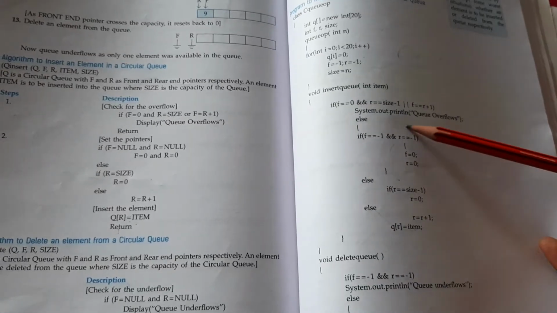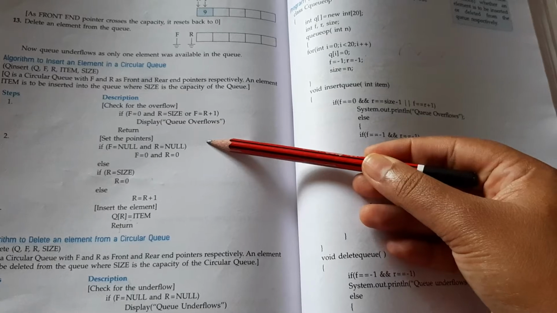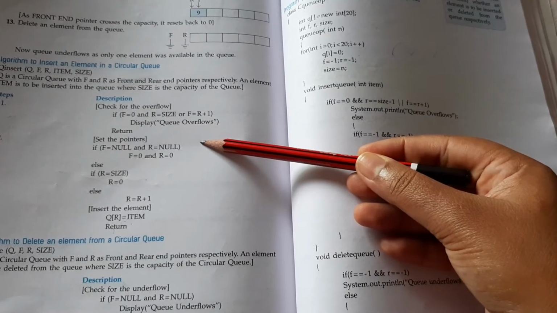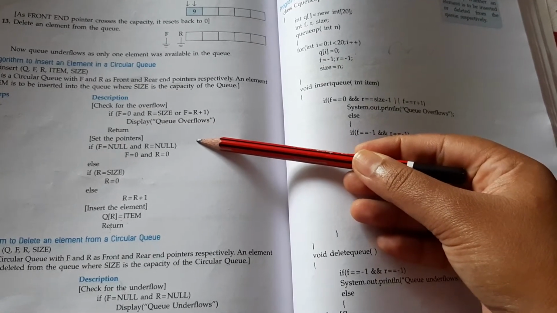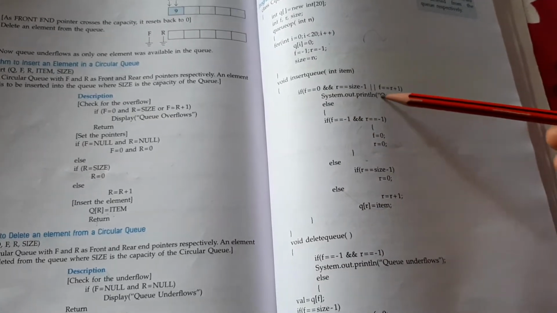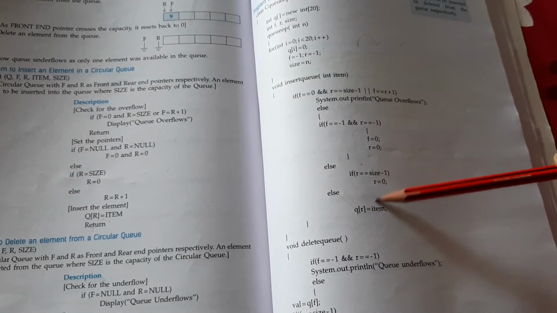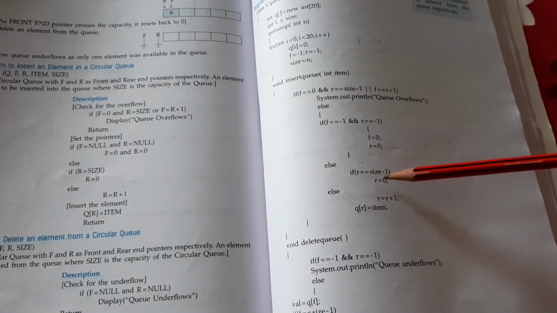If you see this algorithm and this program, it is similar. Here we are writing it in the algorithm form, using sentences, the main functions. And here we are using program coding. If you are writing it here, if r is equal to size minus 1.